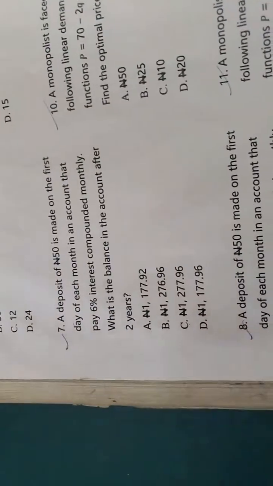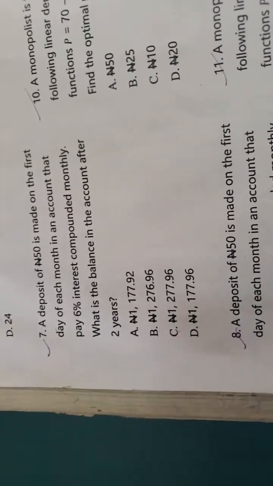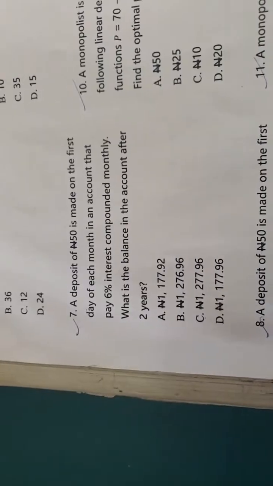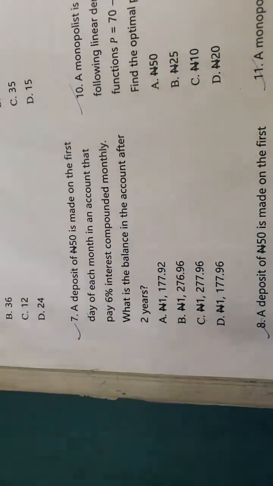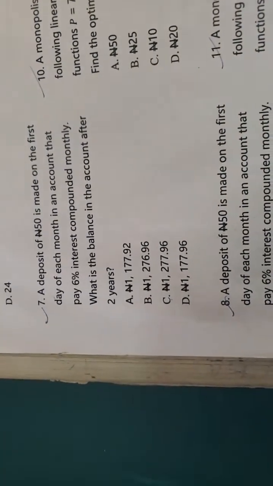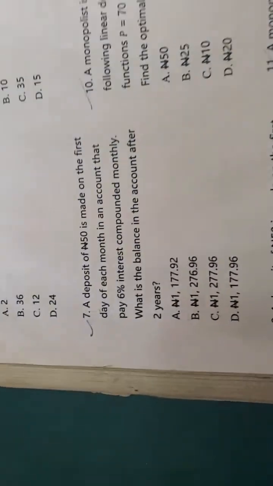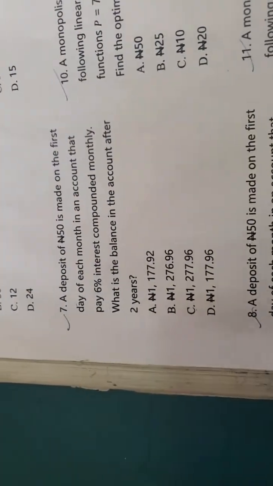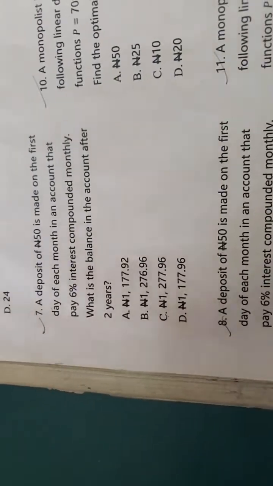Point on annuity, making use of a calculator. I know that the formula itself can be a little bit of a thing, but trust me, you can easily solve this by just applying a simple formula and boom, you have your answer.